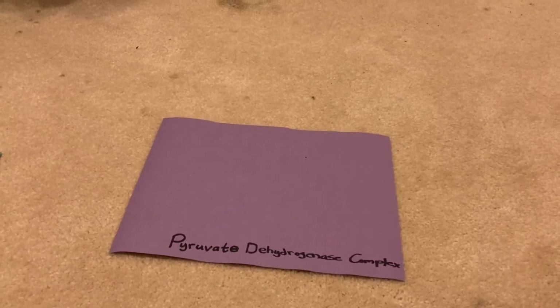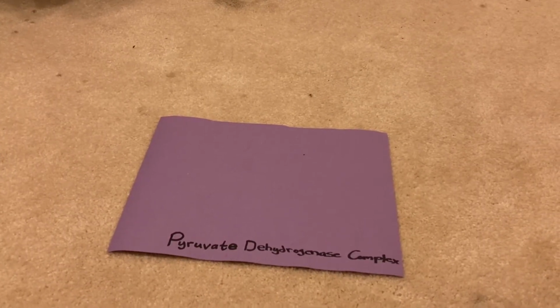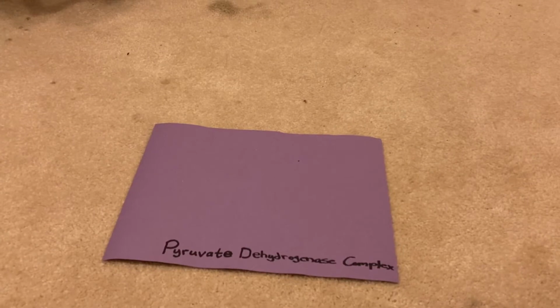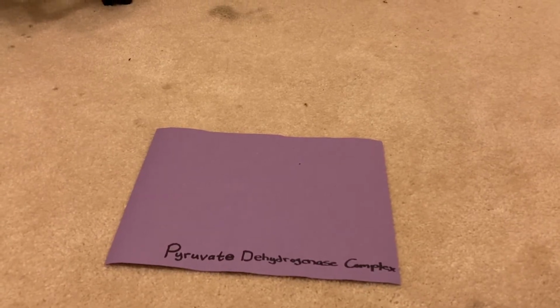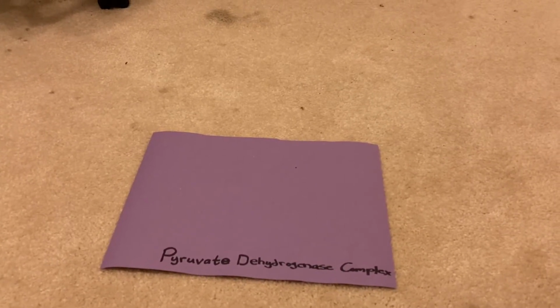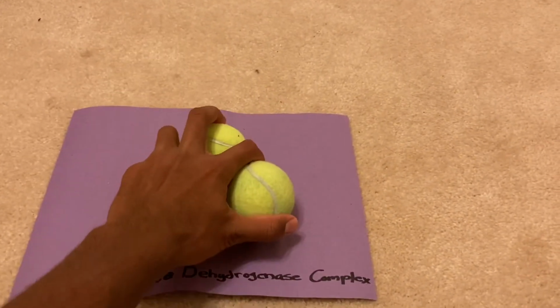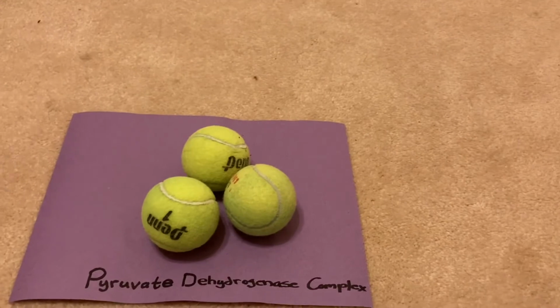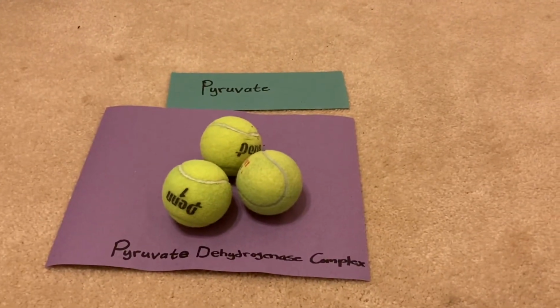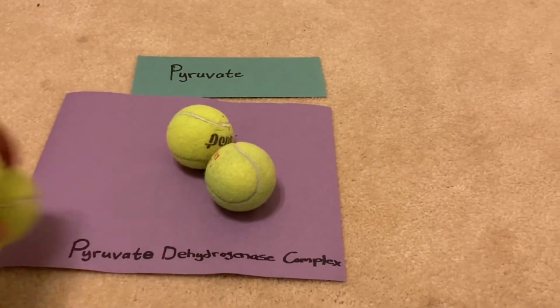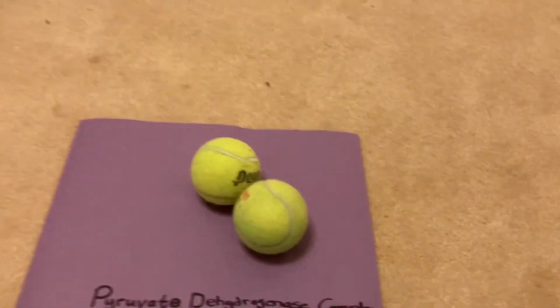After cytoplasmic glycolysis has converted the 6-carbon glucose into 3-carbon pyruvates, they diffuse into the mitochondria, where they flow to the pyruvate dehydrogenase complex embedded within the mitochondrial membrane. There, the 3-carbon pyruvate becomes a 2-carbon molecule of acetyl and a molecule of CO2 is released.